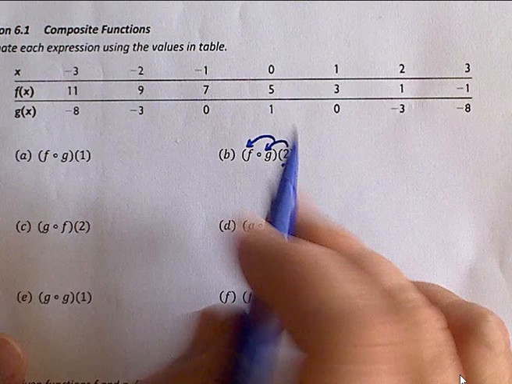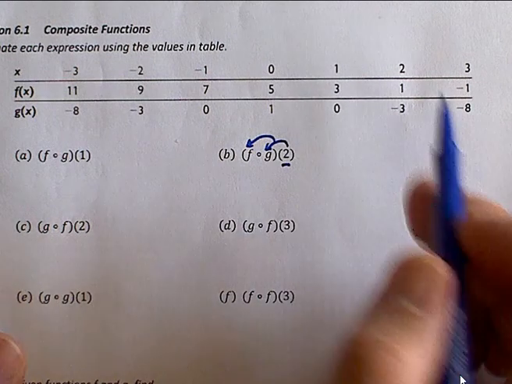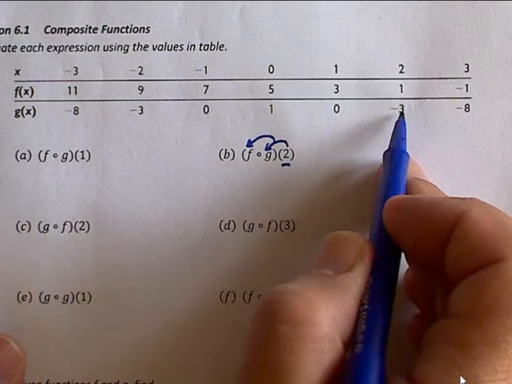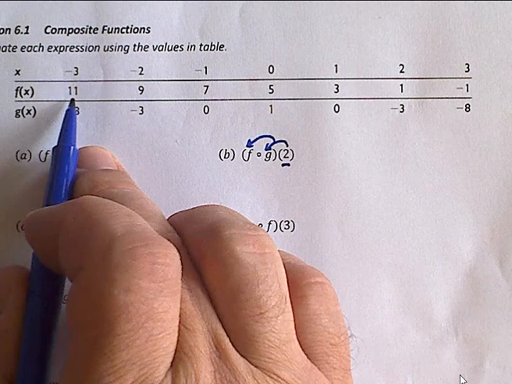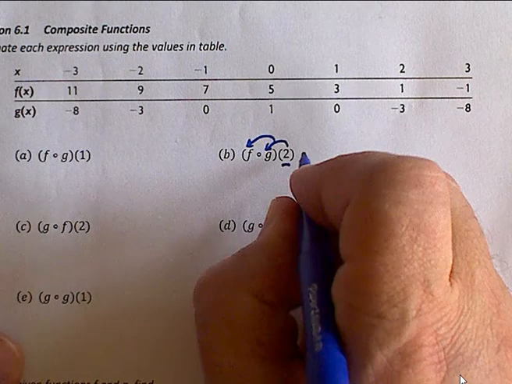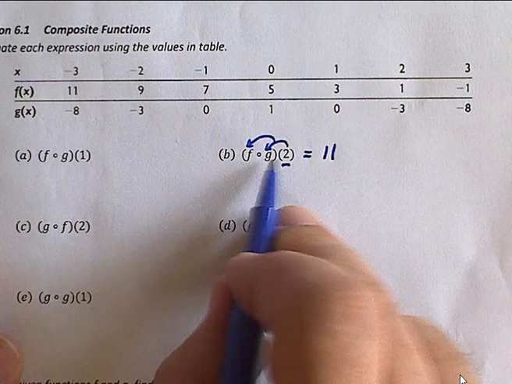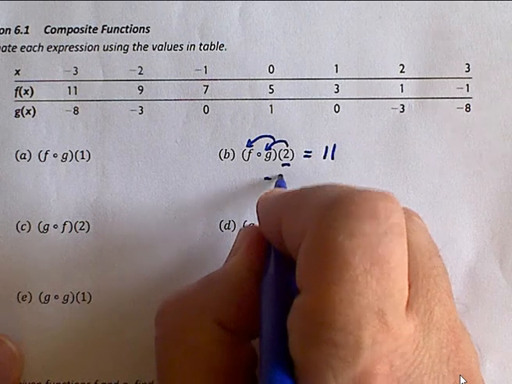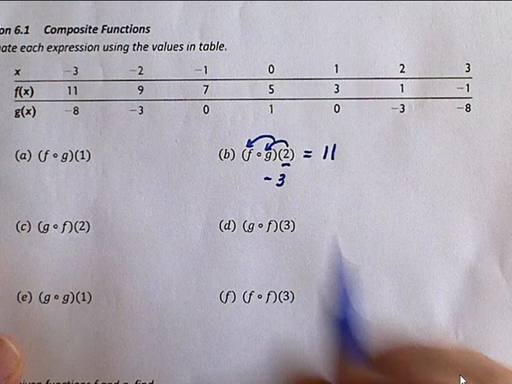So I'm going 2 to G to F. So 2 to -3, and then -3 to 11. Okay, G of 2, that's how I got the -3, and F of -3 equals 11.